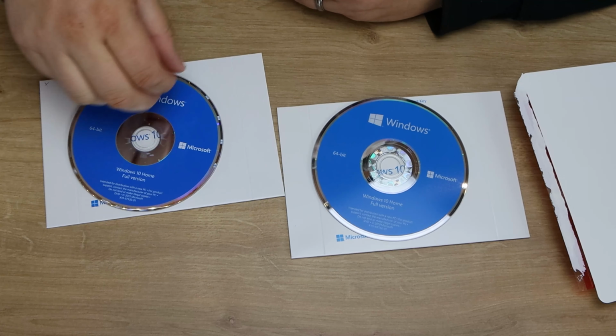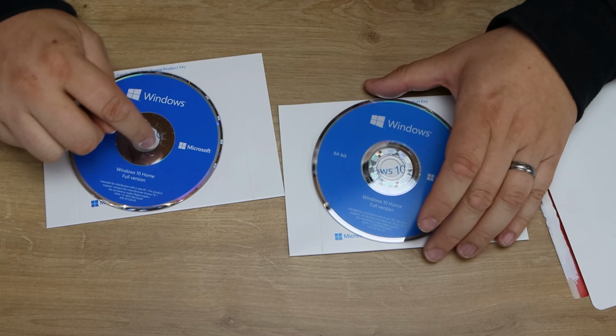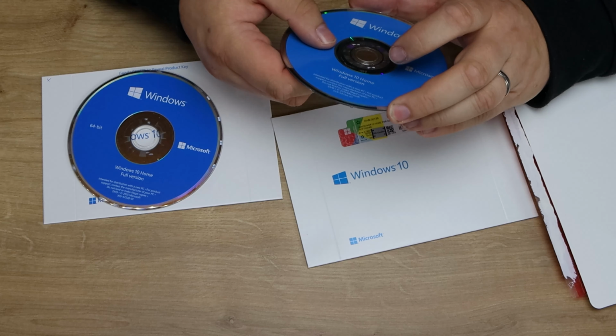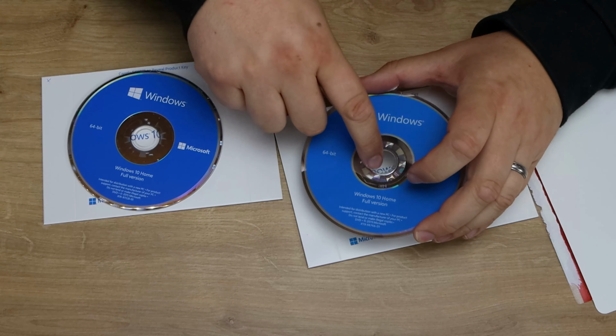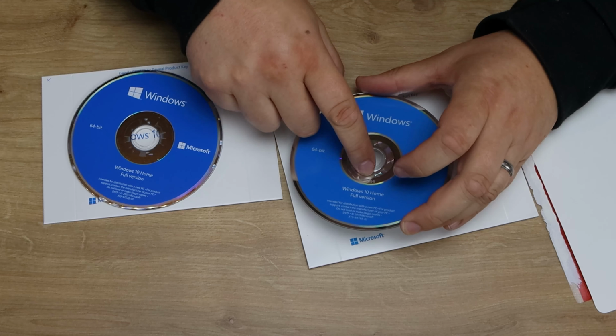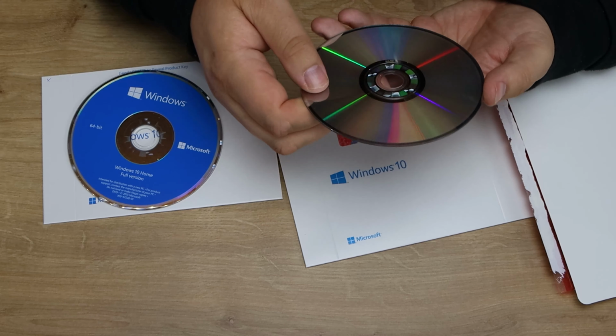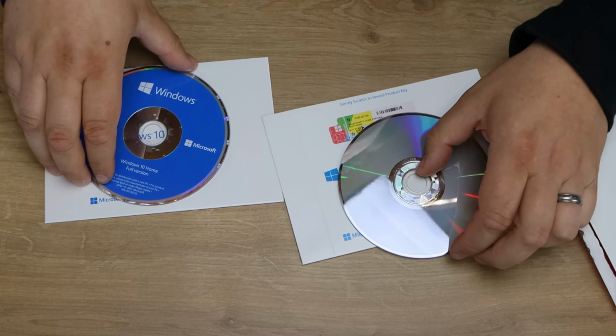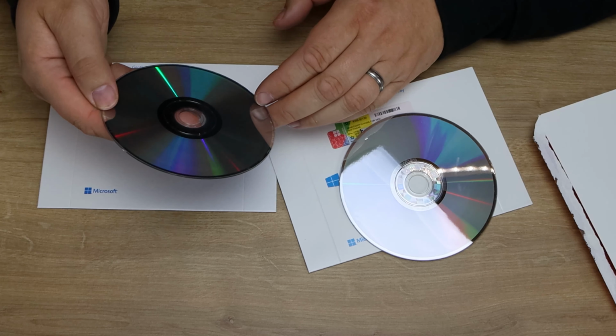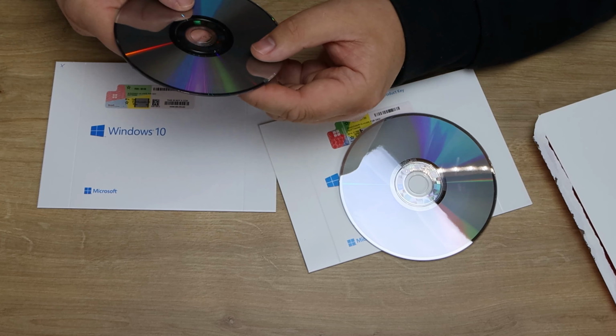The one for Distribution doesn't have the version number of Windows. At least I'm guessing it's a version number, and this one seems to have 1903 written on here on the reverse side. In 1903, let's just have a look. It might do on this one, it's just smaller writing.